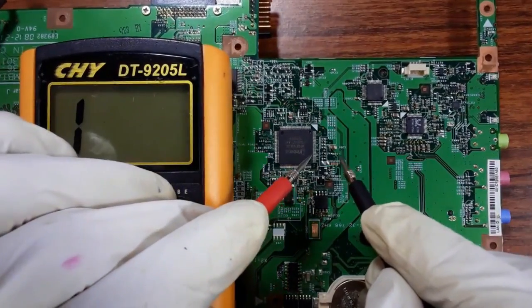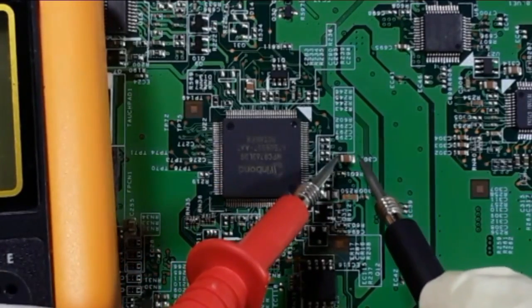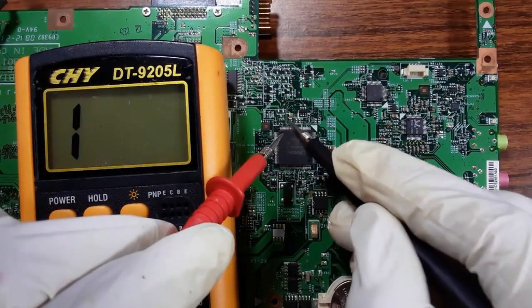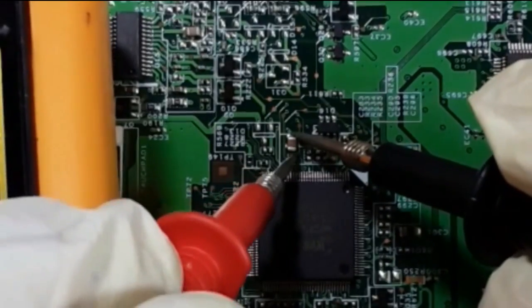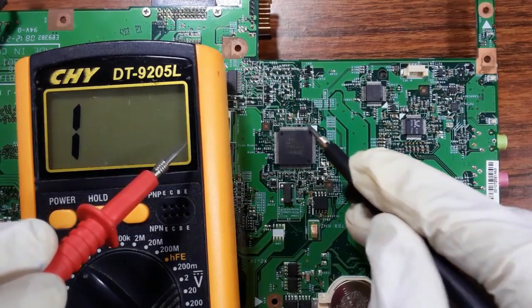Let's check this PF capacitor. So we will put one probe here and the other here, as you can see. So let's check the other PF capacitor. Good. Now there is no continuity by checking these two, means this IC is good.